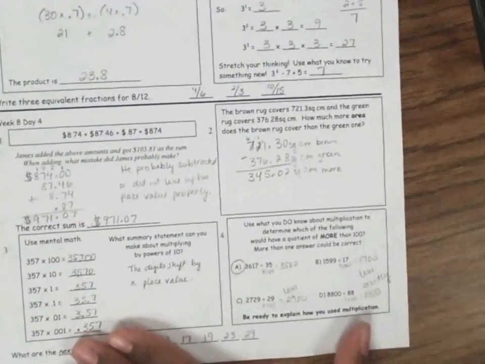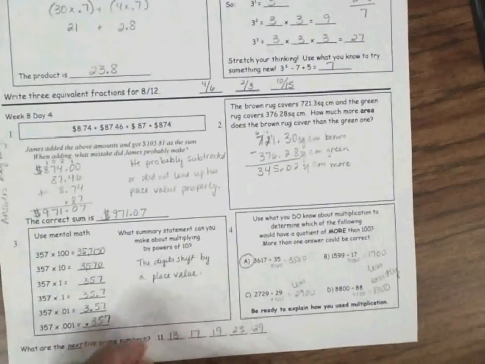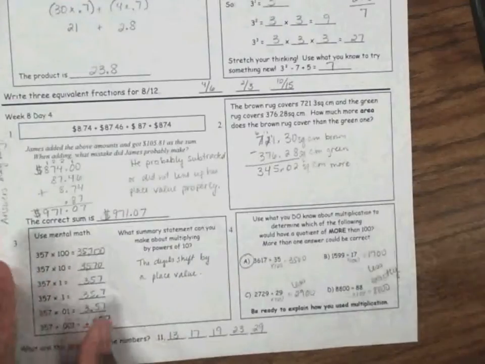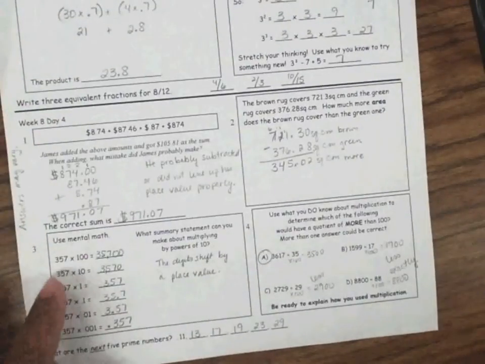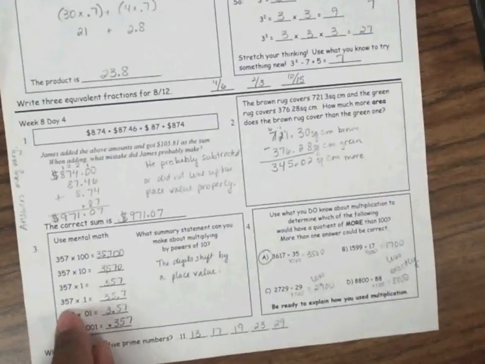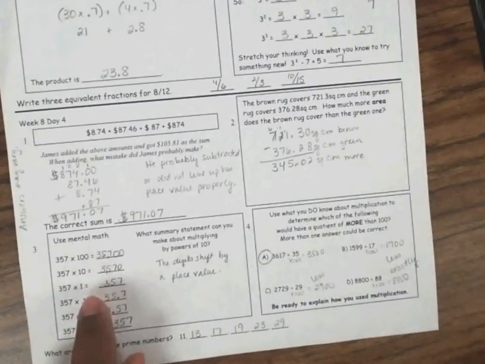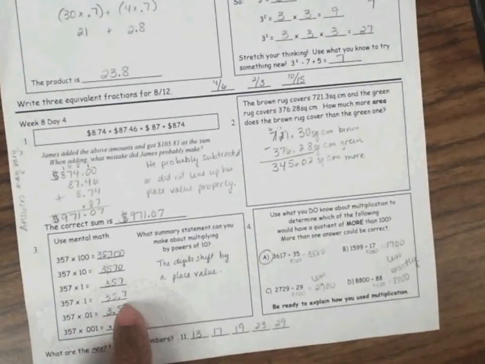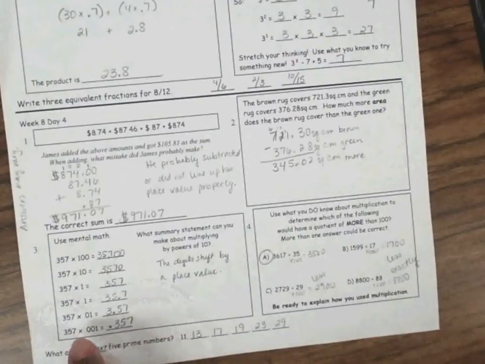Okay? Next one, it says use mental math. This should be very easy, students. Actually, I'm going to start right here where we start our decimal. We can notice a pattern here. Okay, and as soon as I add in one decimal here, I have times 1/10, I have 35 and 7/10, times 100th, I have 3 and 57/100.